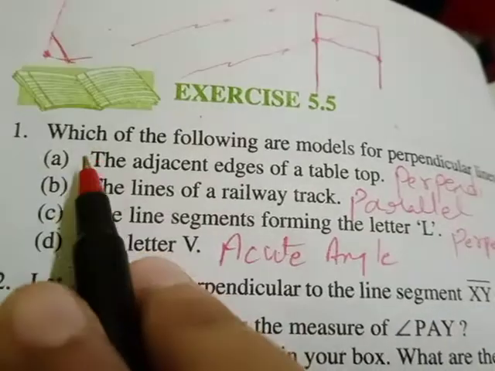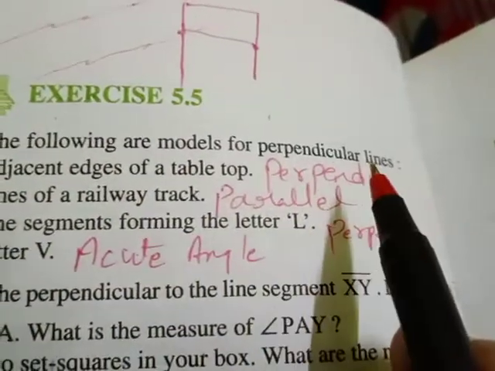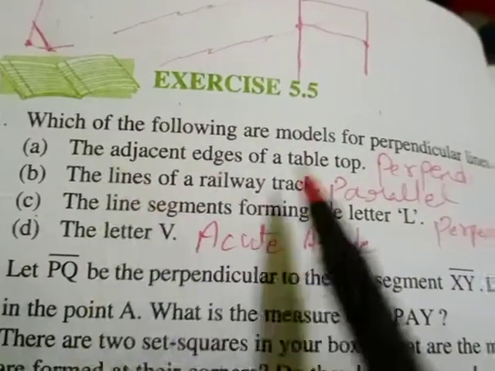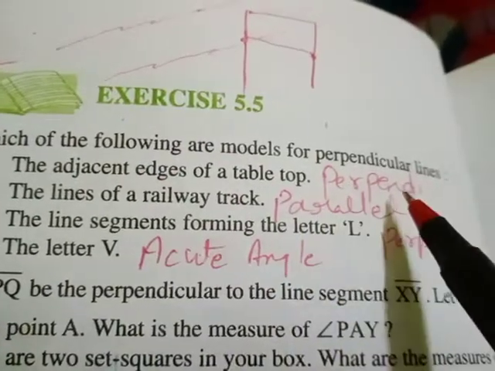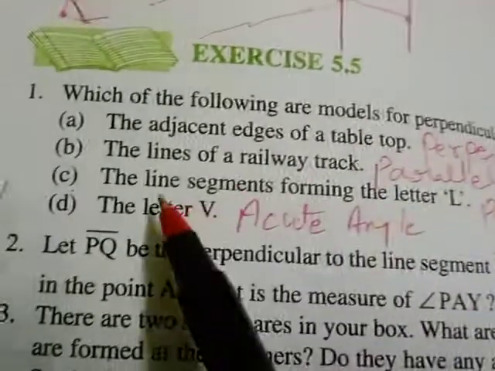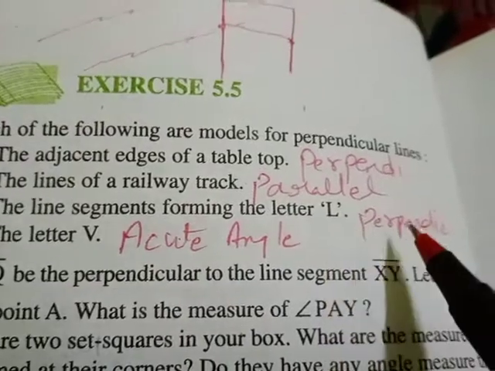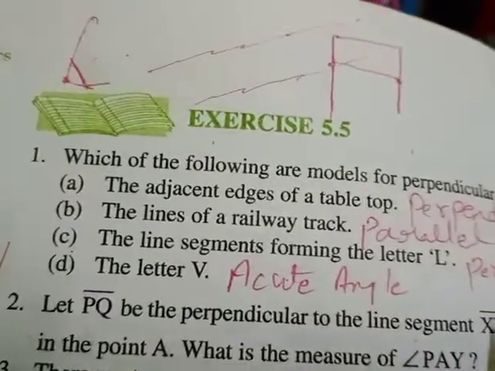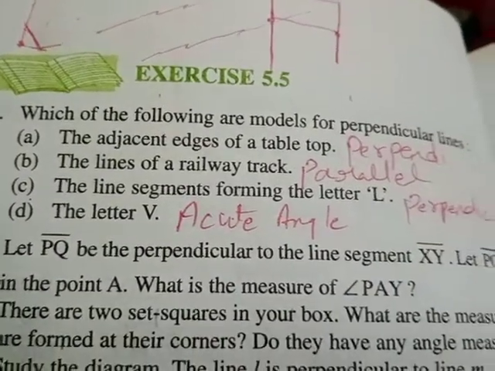The question is, which of the following are the models of perpendicular lines? So what we can say here: A, the adjacent edges of the tabletop, is an example of perpendicular lines, and C, the line segment forming the letter L, also is perpendicular. So A and C are the models of perpendicular lines.